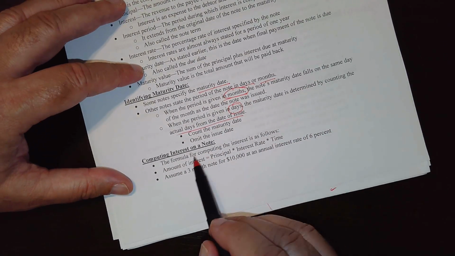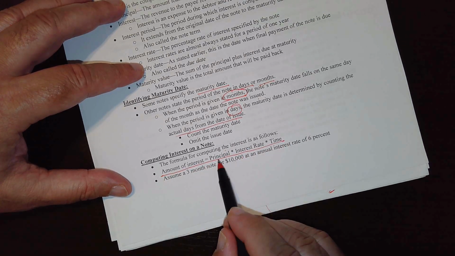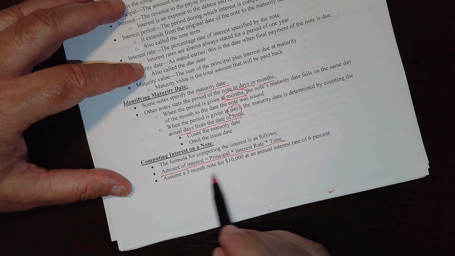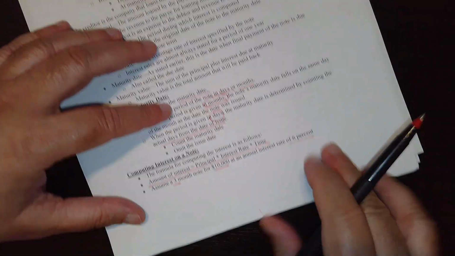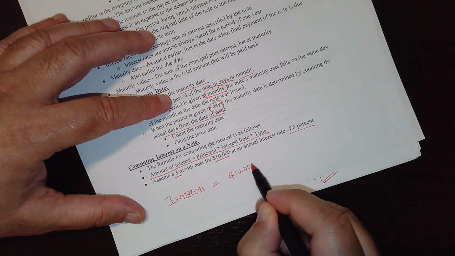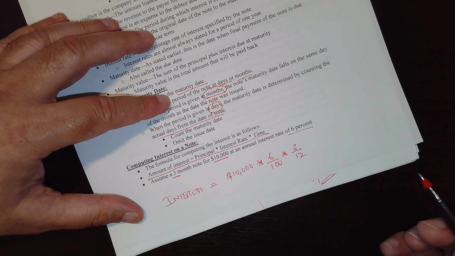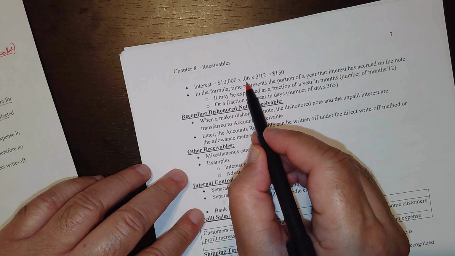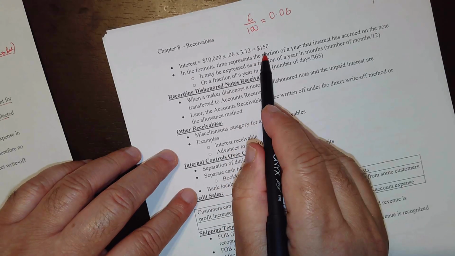Okay. The next thing is computing interest on the note. The formula for computing the interest is as follows: amount of interest is equal to principal multiplied by the interest rate multiplied by the time. Assume a 3 month note for $10,000 at an interest rate of 6%. So how we calculate the amount of interest will be $10,000 principal, interest rate 6%, so 6/100, and 3 months out of 12. So that's how we calculate this number, and that will give us the answer. The interest rate, you can see that I wrote 6/100, which is equal to 0.06, and the interest is $150.